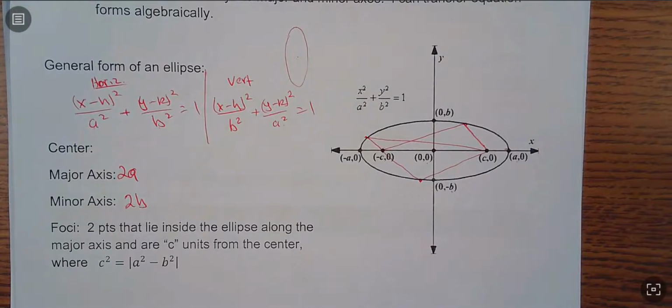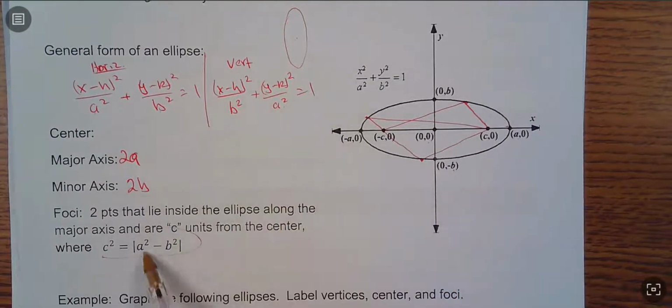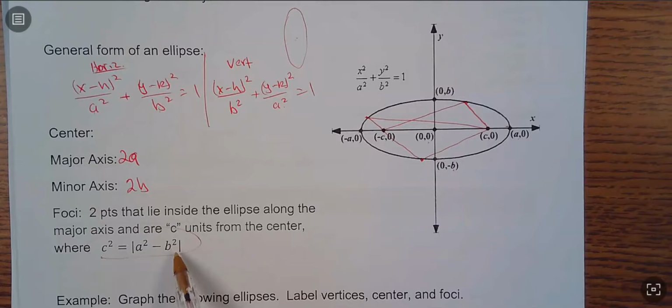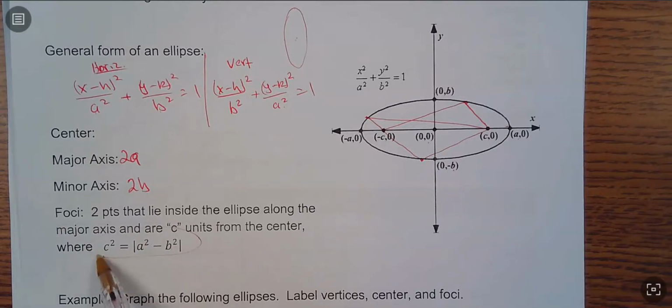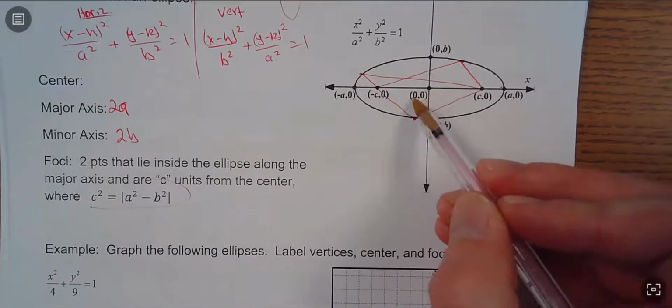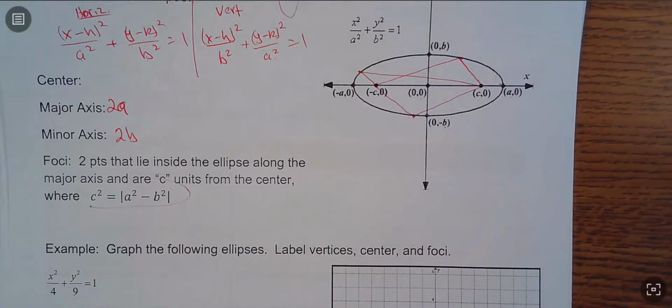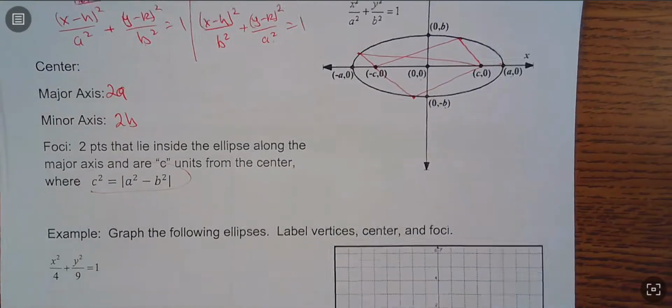So c has this relationship right here. If you know a and b, take a squared minus b squared, and if you square root it, you'll get c. That'll tell you how far away the foci are from the center. Here's the center (0, 0). This would be right c units, that would be left c units. So if you find your a, b, and c and your center, you can pretty much graph just about anything.